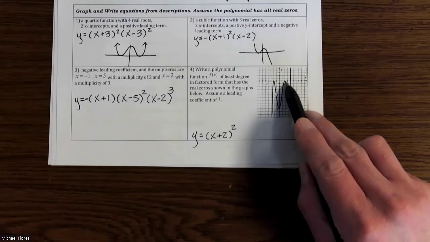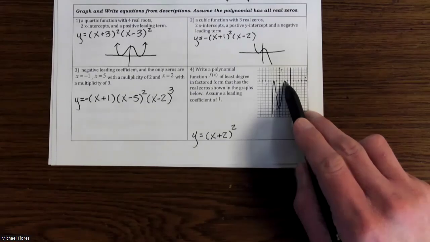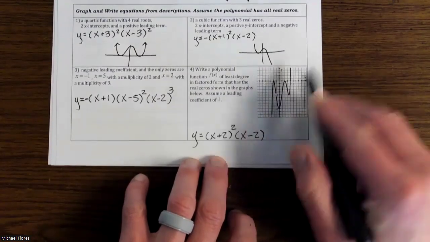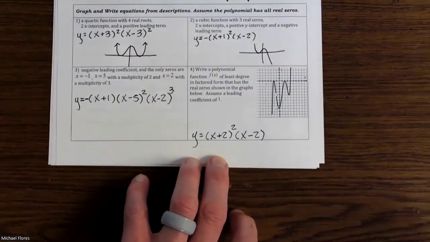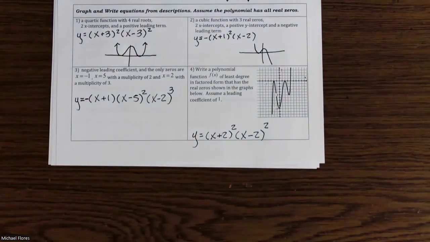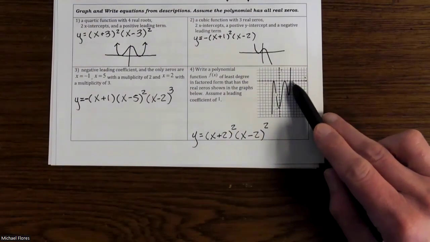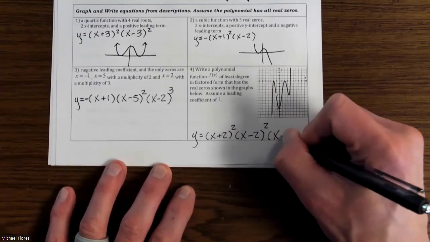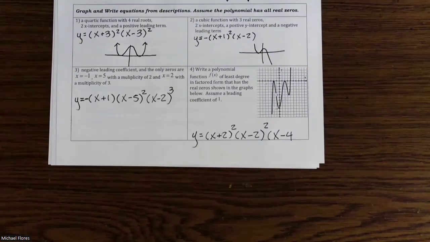We have another x-intercept here at positive 2. So in factored form, that's x minus 2. It's also bouncing. Very good, sir. So then that factor must be squared. And then the last one. There's an x-intercept here at positive 4, so in factored form, it'd be x minus 4. It's cutting straight through, so no exponent.